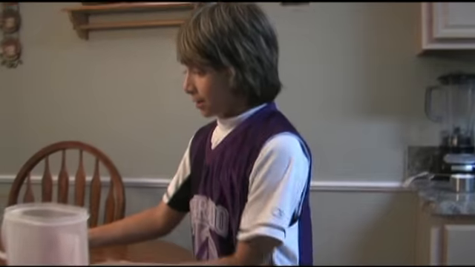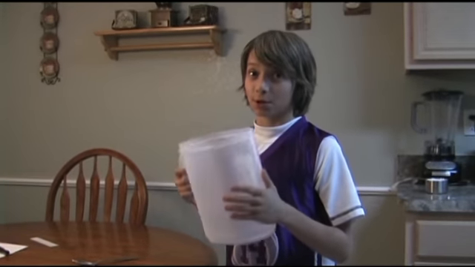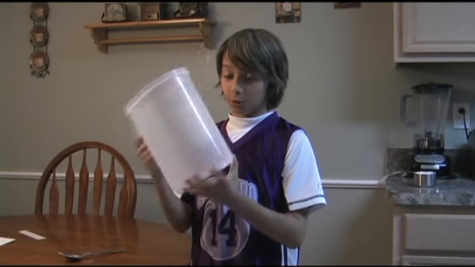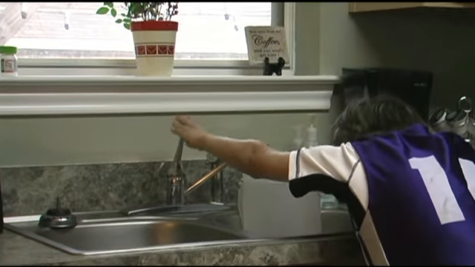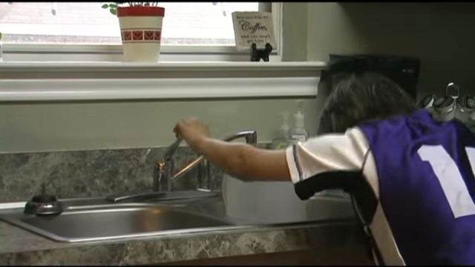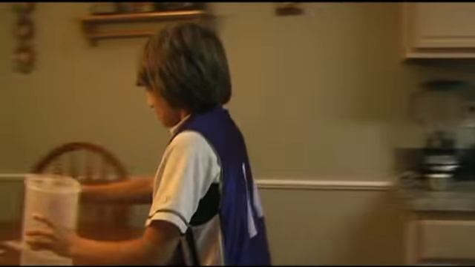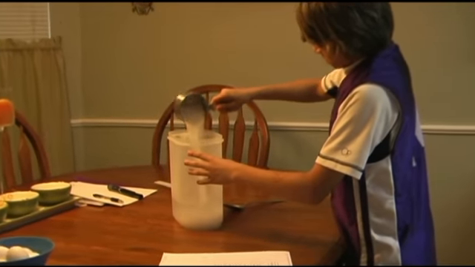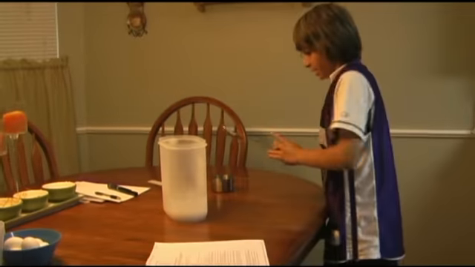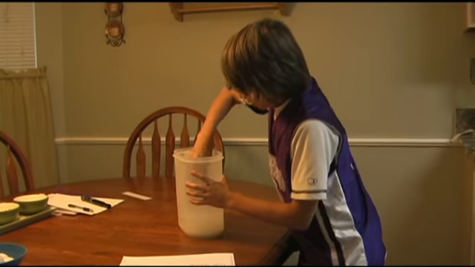Now I will make a stock solution, and I will get 1 quart of water, and then I will dump 1 cup of salt into the 1 quart of water. Now I will stir completely and dissolve the salt.